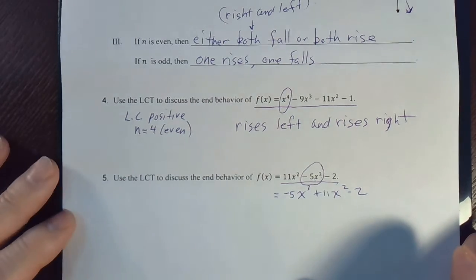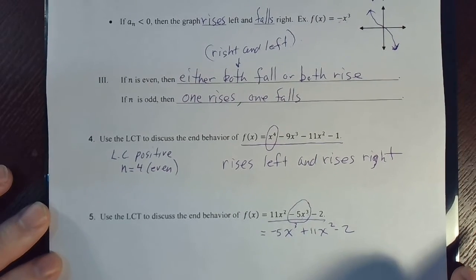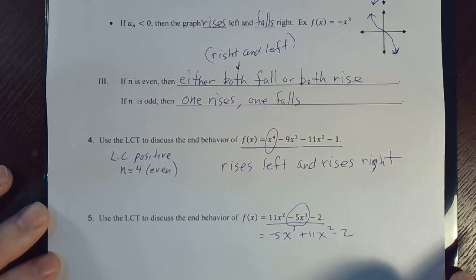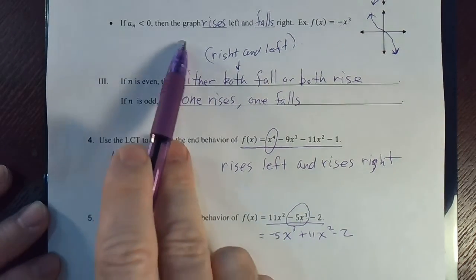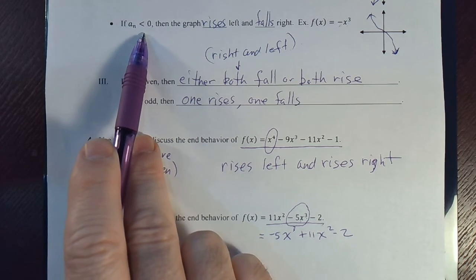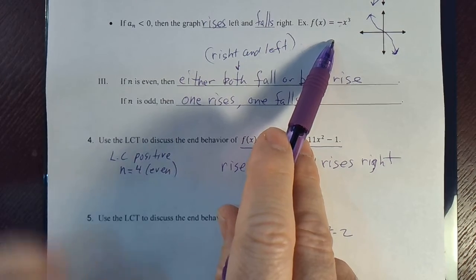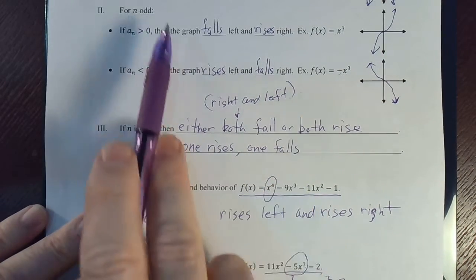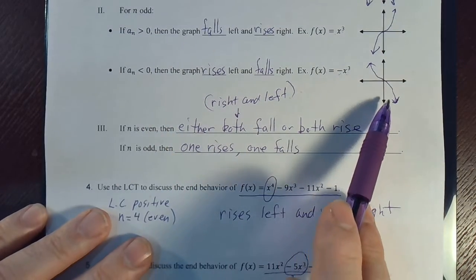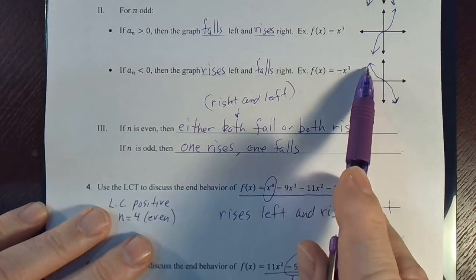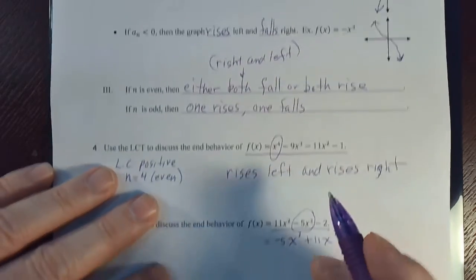So if we wanted to, we could come back to the very bottom one. This is the case where the leading coefficient is negative, and n is odd. So it's going to look just like this. It's going to rise left and fall right.